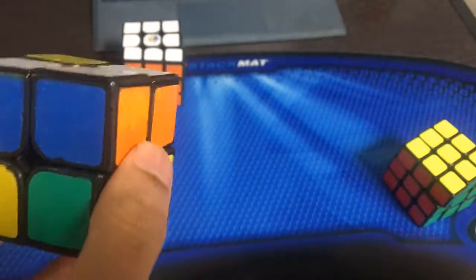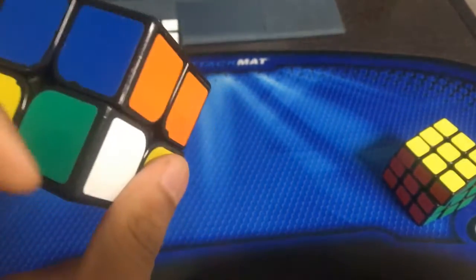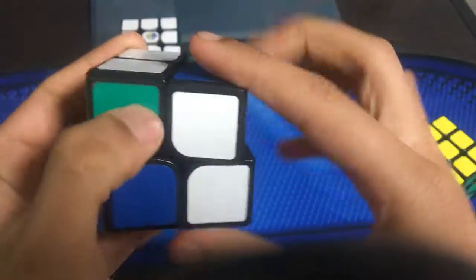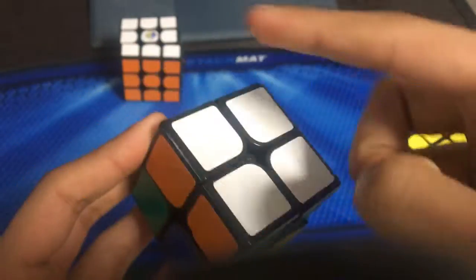And then the next color is green. You have to align it to green. So align it and R' D' R D. And there you go. That's the first layer.